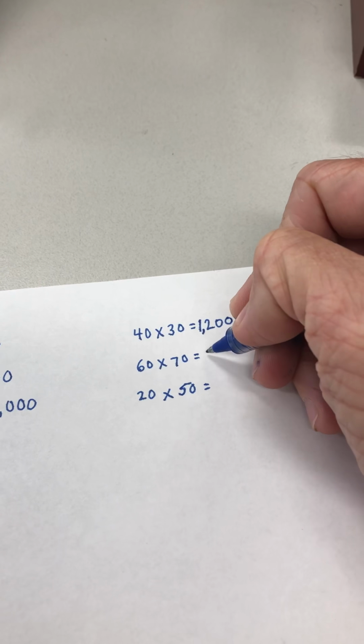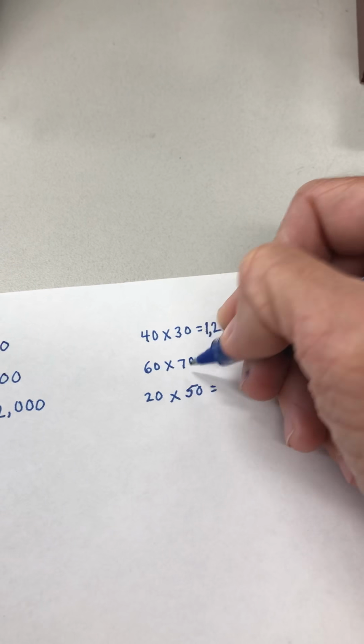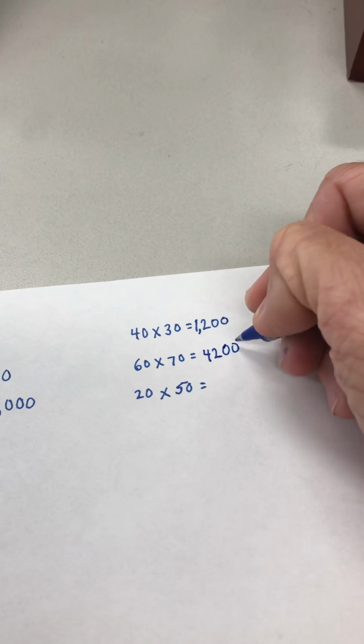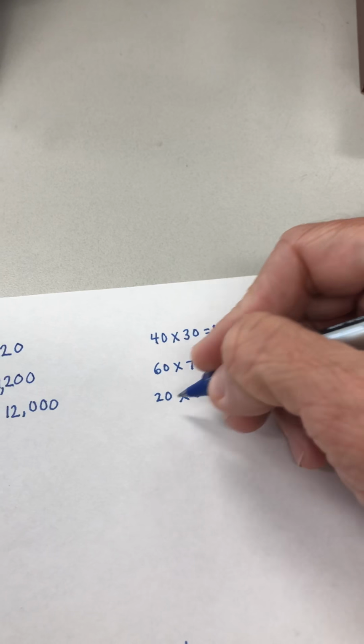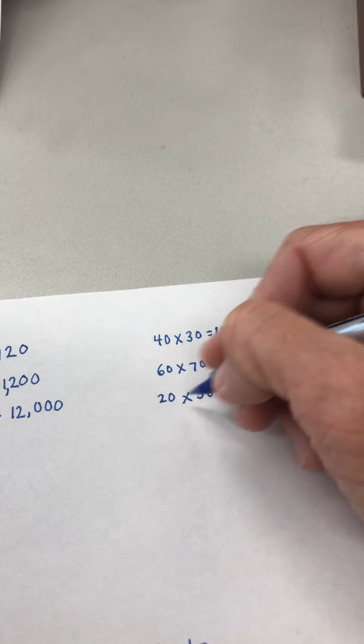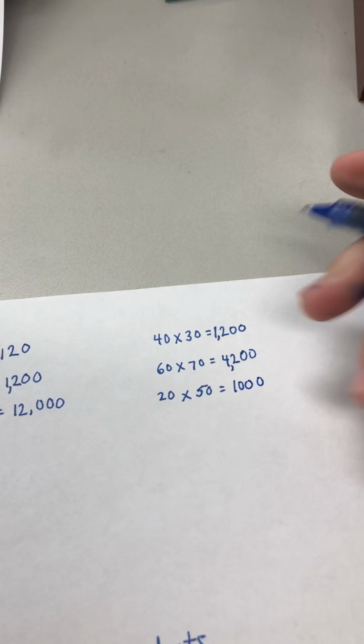60 times 70 is 42. Again, tens times tens is hundreds, 4,200. And 20 times 50, 2 times 5 is 10. Tens times tens are hundreds with those 2 zeros.